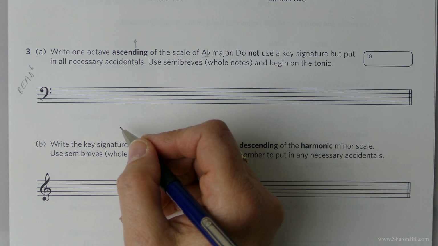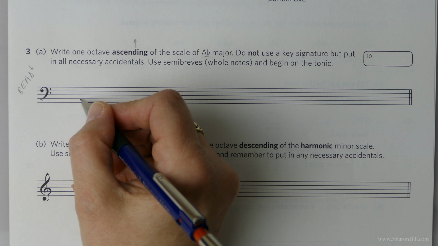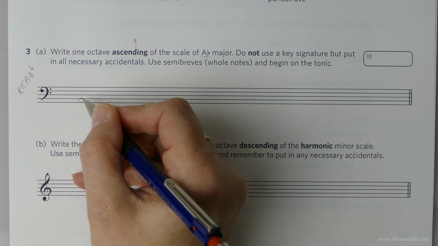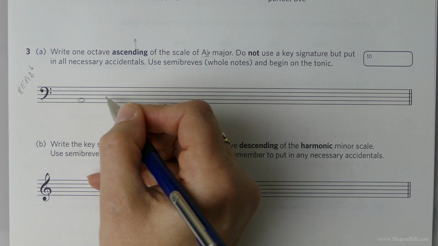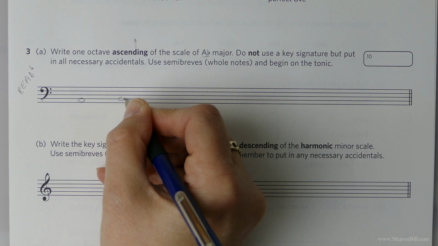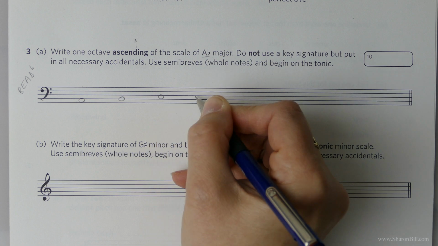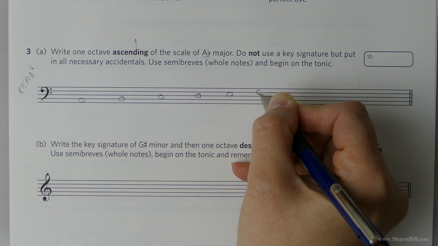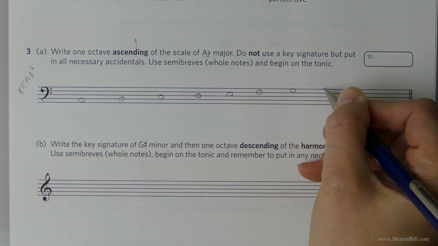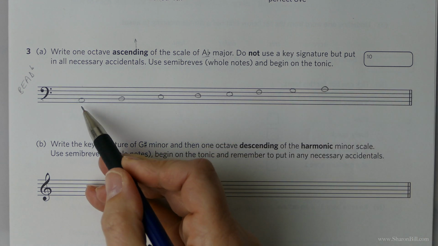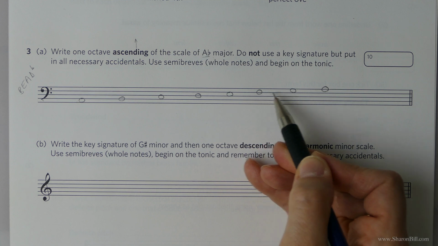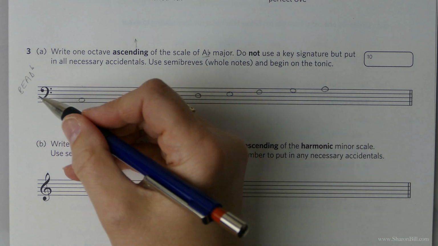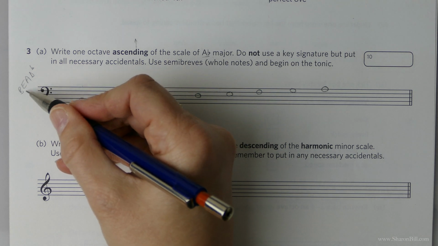So we're in A flat major. I'm going to start low. So there is an A, all cows eat grass. So now we go in step. Scale just means step, so space, line, space, line, stepping up this ladder system for an octave till we get to A again. 1, 2, 3, 4, 5, 6, 7, 8. There's our octave. And now we don't have a key signature, so we'll put those accidentals in.